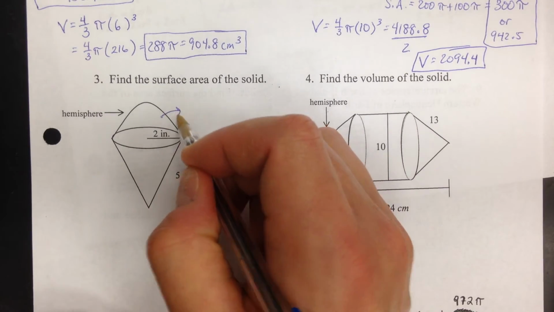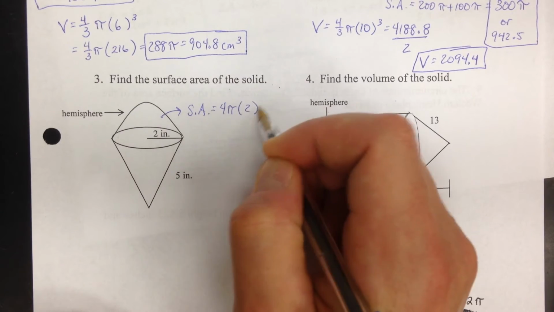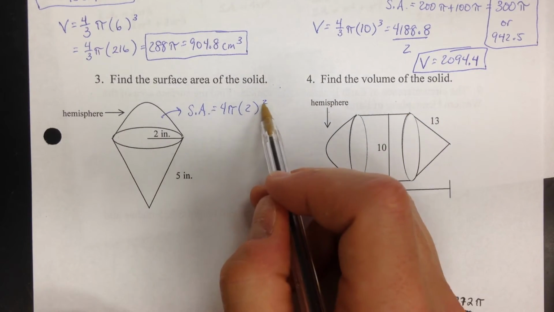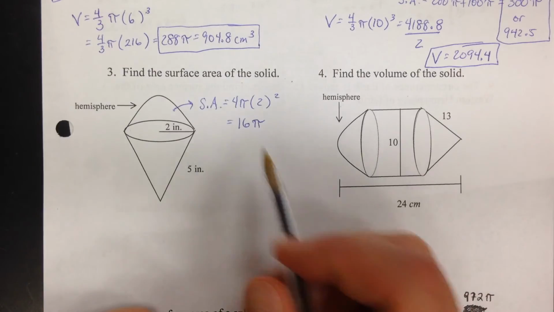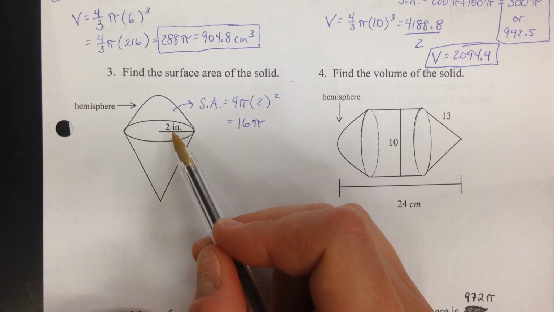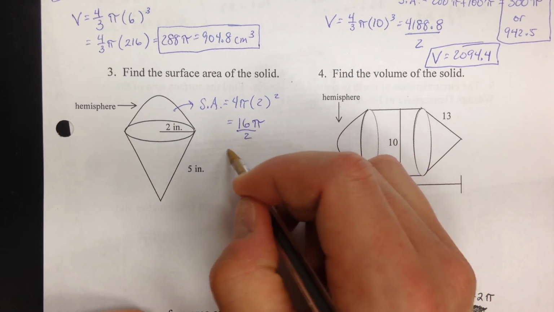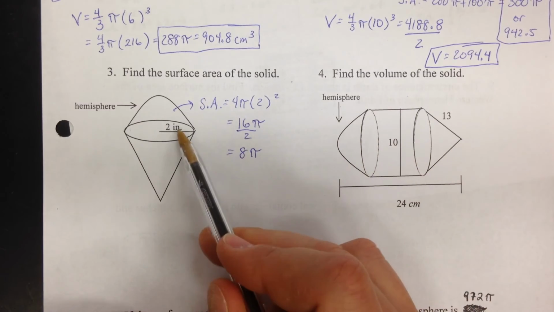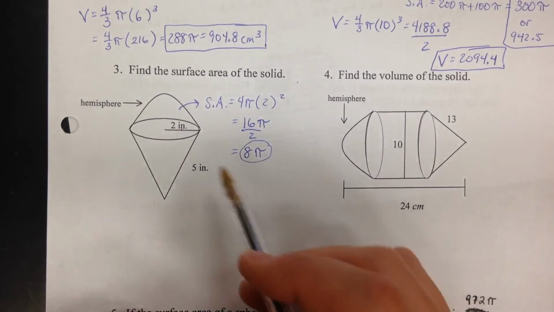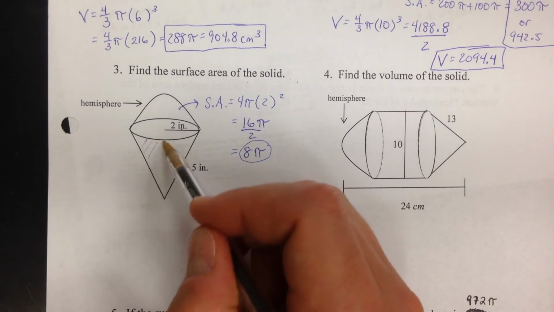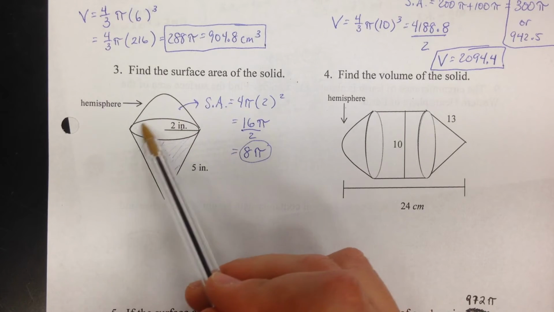Now for the hemisphere, the surface area is 4 pi r squared. And that's going to be 4 times 4. We get 16 pi. Now that's for the whole sphere. So since we only want half, we're going to divide by 2, and we get 8 pi. That's for the hemisphere. So we're going to take that. Now we also need to add the cone. We want that part.